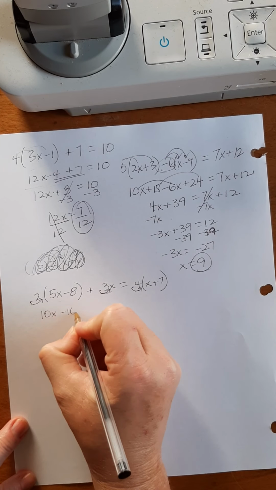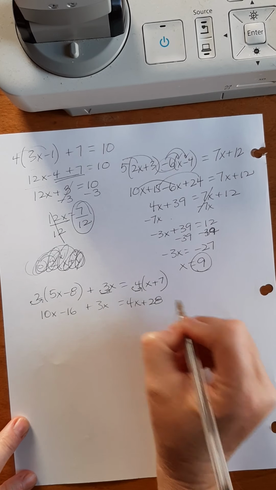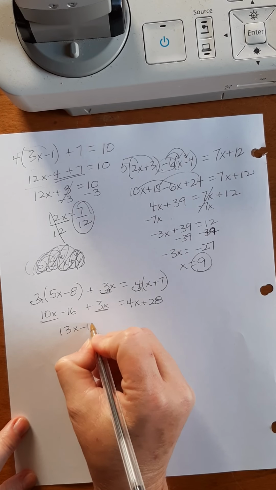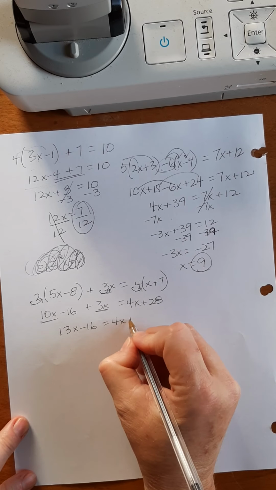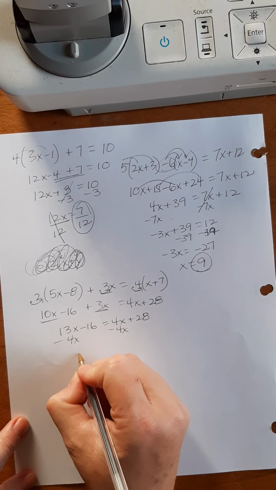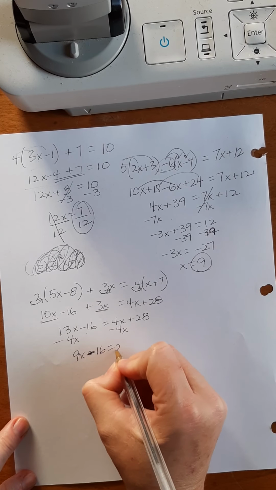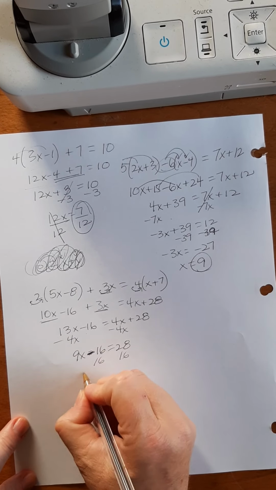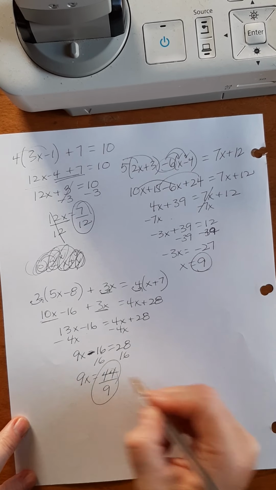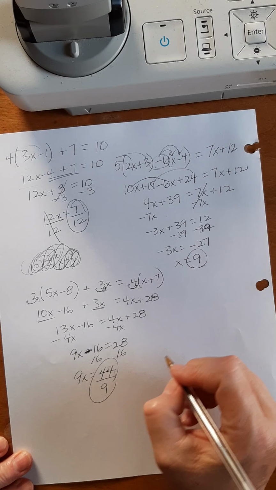So now distribute: 10x minus 16 plus 3x, 4x plus 28. Same side, so no opposites. 13x minus 16. Now we're doing opposite because we're moving across the equal sign. Same thing, if you want to show that step, you can. Add the 16. So 9x equals 44. Looks like it can reduce, but it can't. 44 over 9.